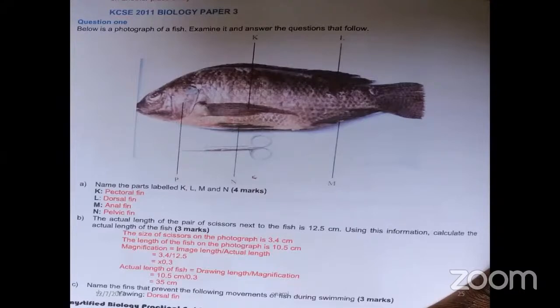Okay, so number one, we have been given the actual length of the scissors. So the next thing you do is to measure the length of the scissors in your paper, and then you find the drawing length. How do you get magnification? Magnification is the linear dimension of the drawing divided by the actual length of the object. If you measure the length of the scissors, it was around 37.5 centimeters. You divide by the actual length, which was 12.5, then you get a magnification of times 3.